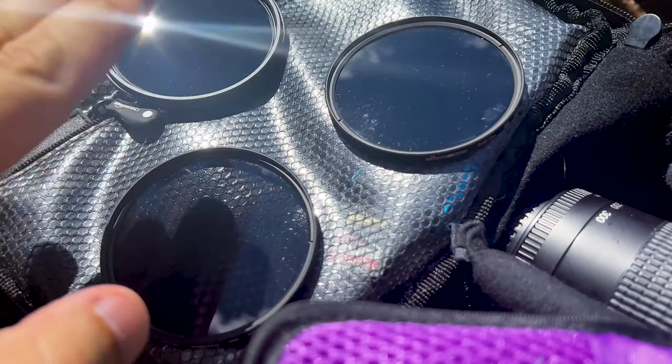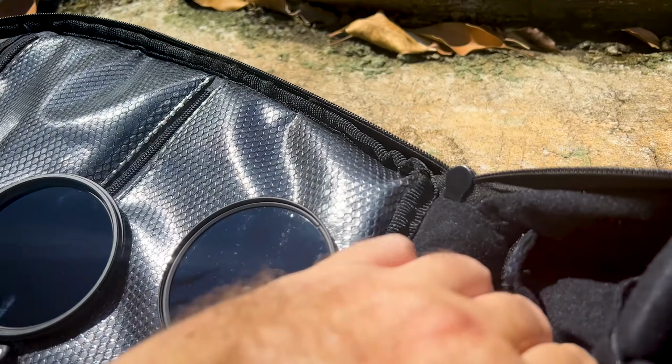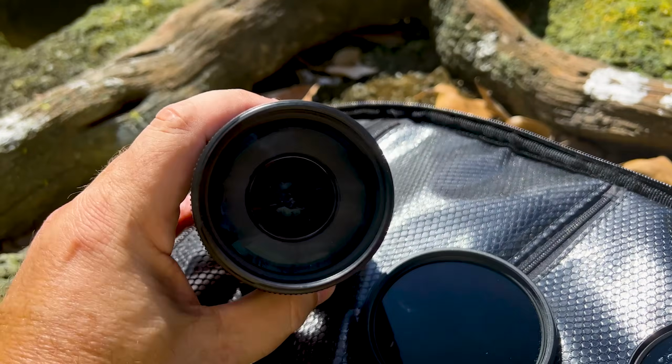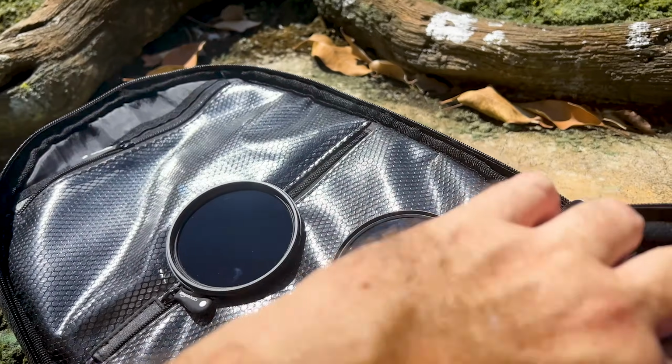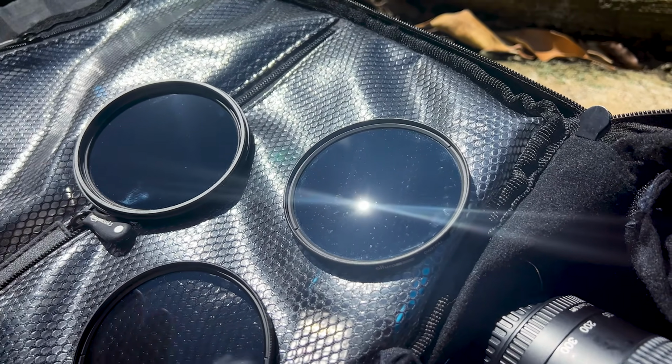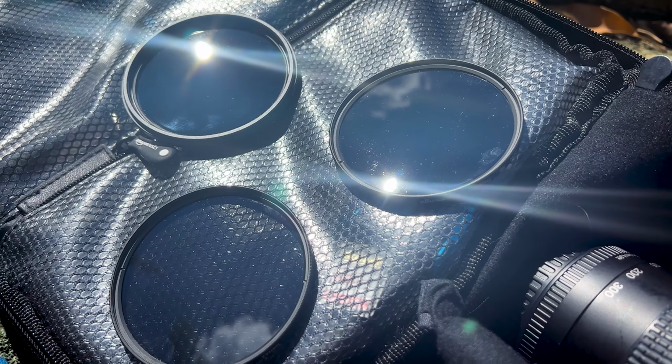Now notice that they're pretty big compared to the other lenses that I have. For example, here's my telephoto lens, and you can see the size of this is really small compared to this one. What I do is I get the biggest ND filter for the size of my biggest lens, and then I buy that.